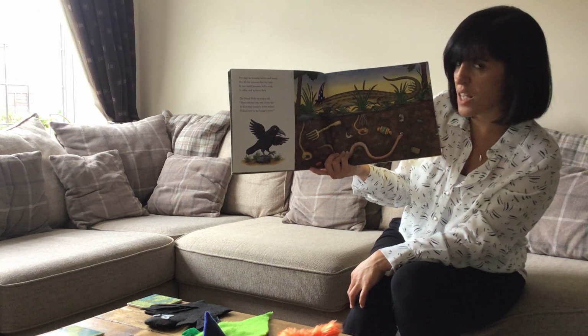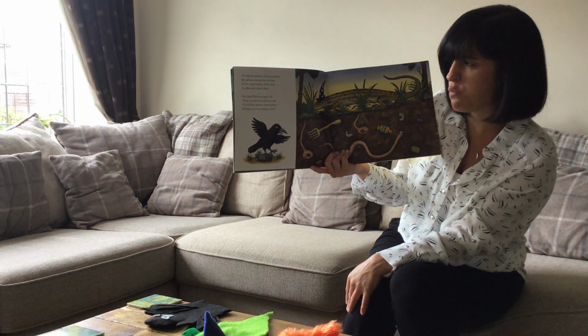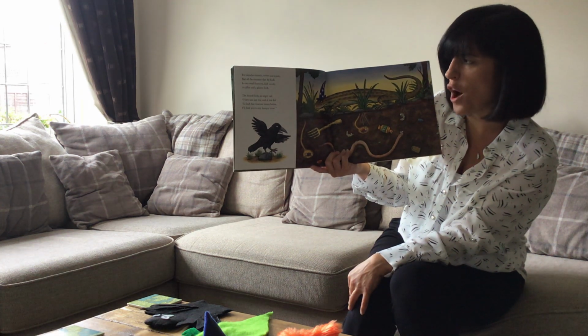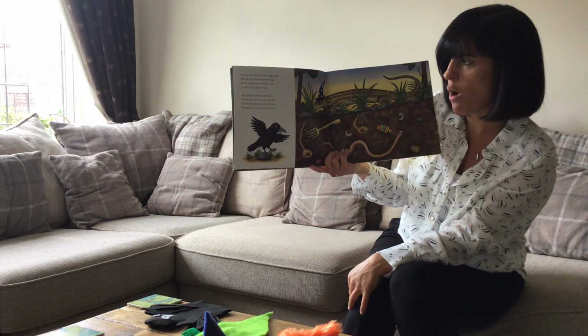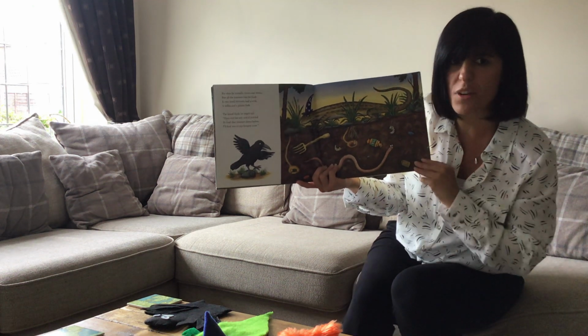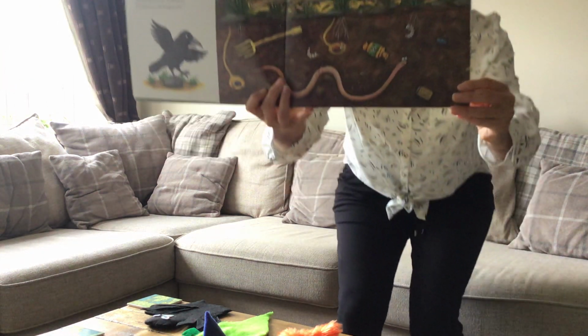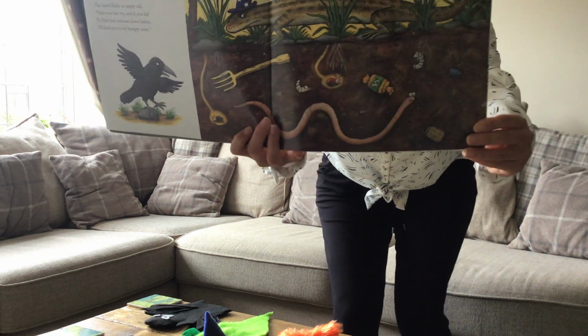The lizard flicks an angry tail. Have one last try, and if you fail to find that treasure down below, I'll feed you to my hungry crow. Superworm is looking very worried.